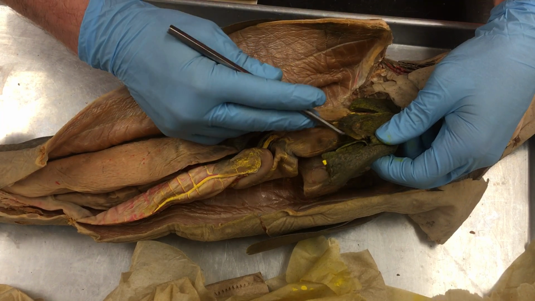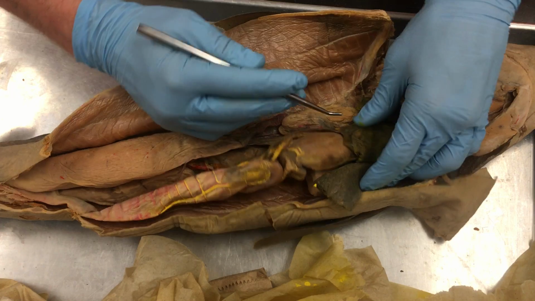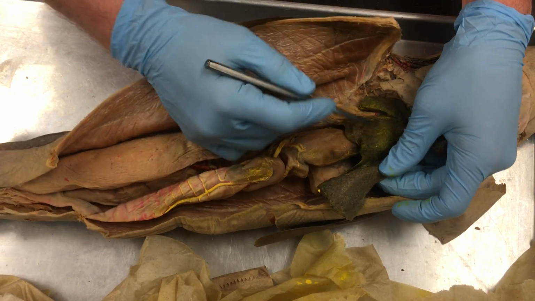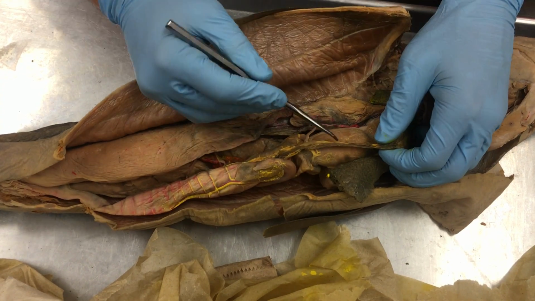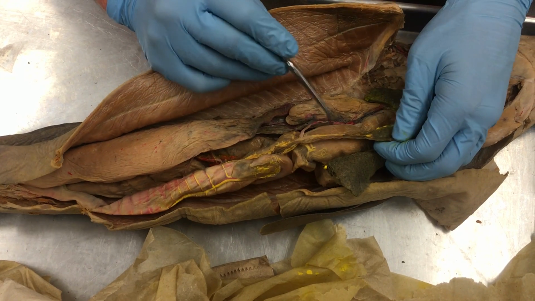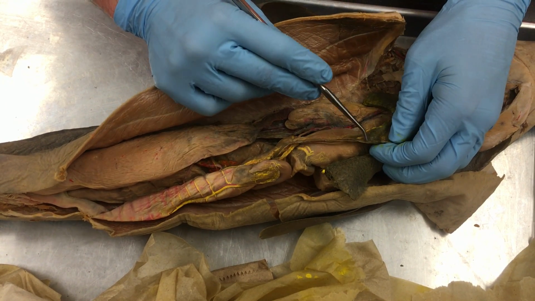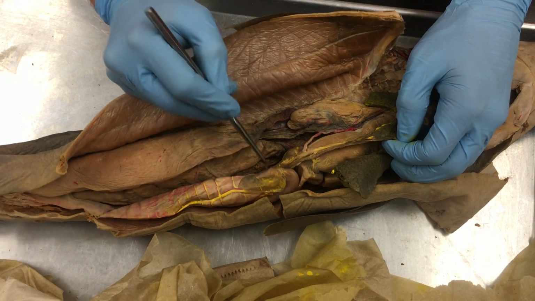I may have cut mine out because I don't really see it, but it would have been on the median lobe of the liver. Bile duct runs along with this vein. It's not injected, but it's right here and goes into the stomach and intestines.